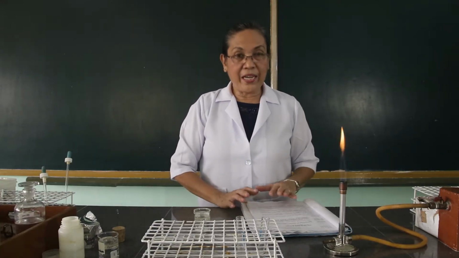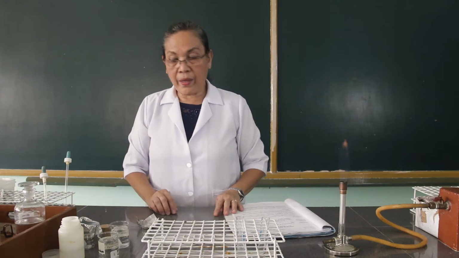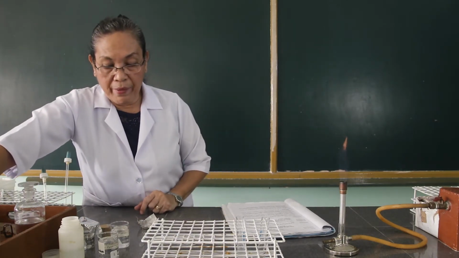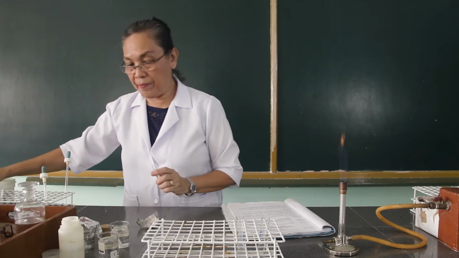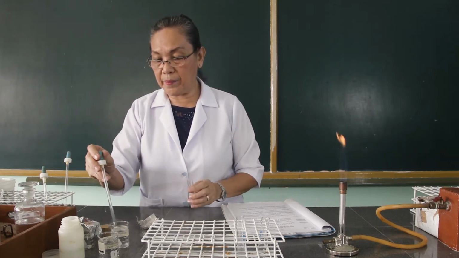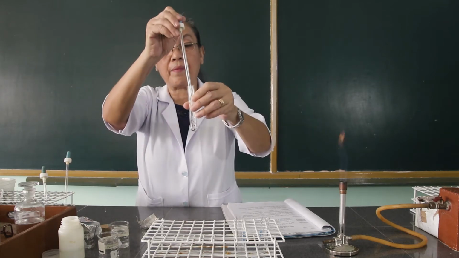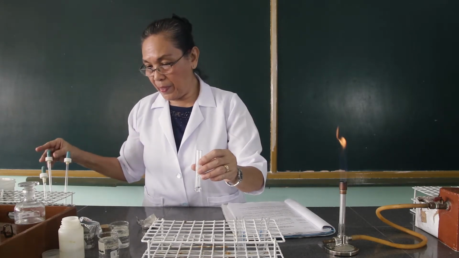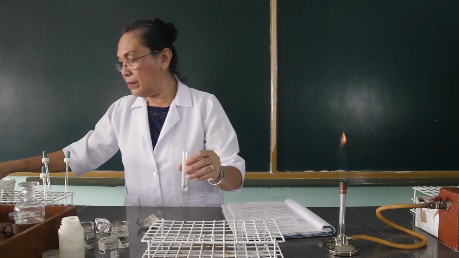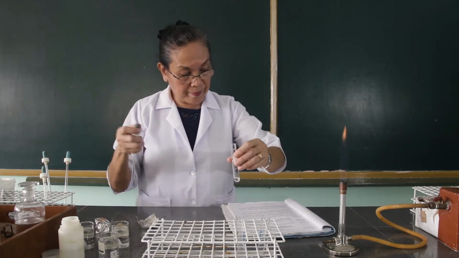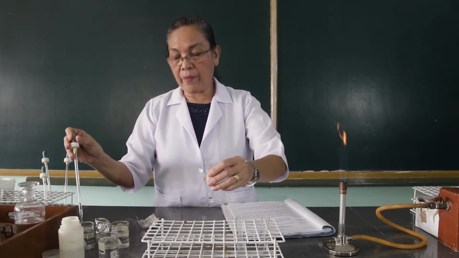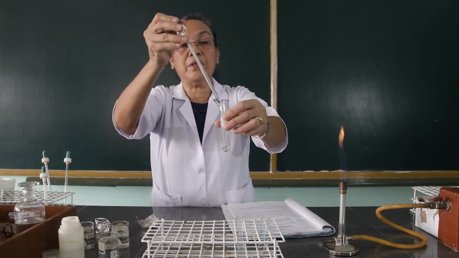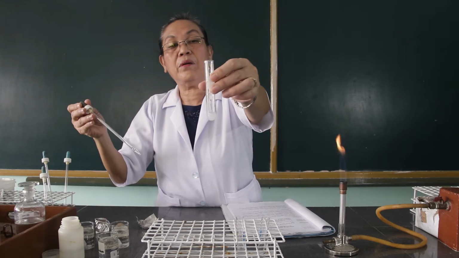Then we're going to test the ion barium. Instead of magnesium chloride, this time we're going to use the barium chloride. So this time, let's get 1 ml of the barium chloride. Then let's add this with ammonium carbonate. Two drops. 1, 2. Observe what happens.